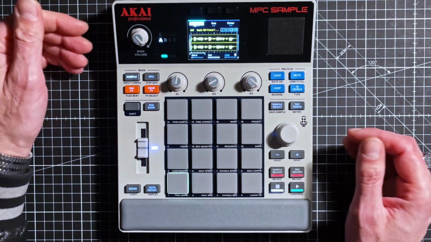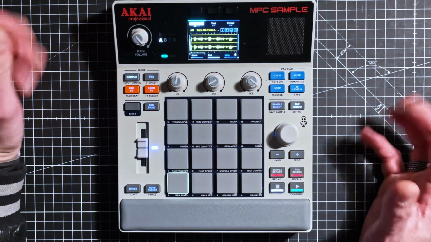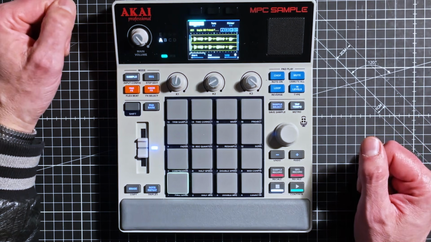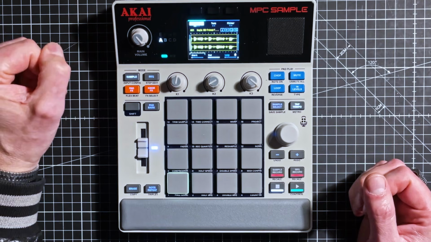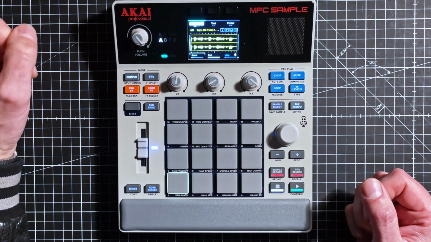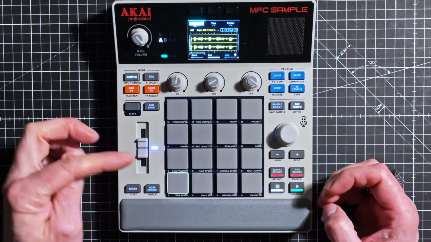So let's see how we can emulate granular time stretching as a nice sound design effect or technique using the MPC Sample. So the first thing that we need is of course a sample that we want to apply this technique or this effect to. So I've just got this on pad 1 in pad bank A.